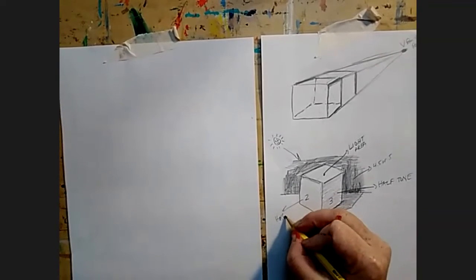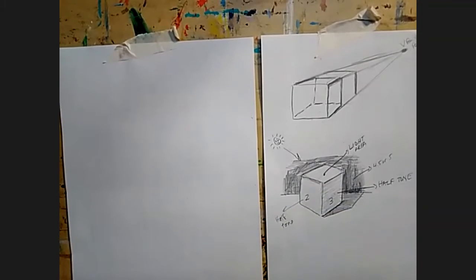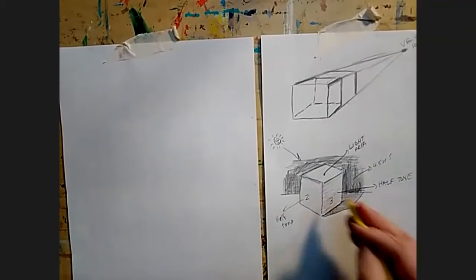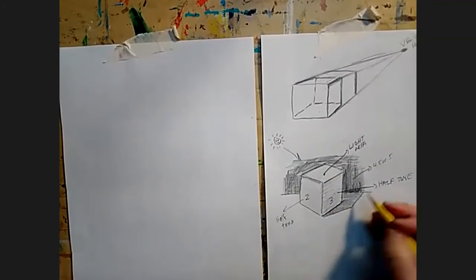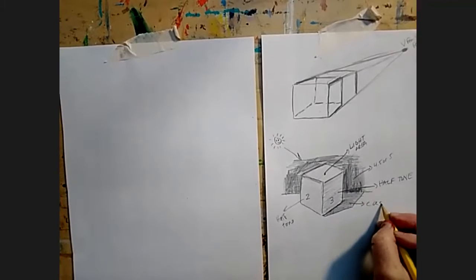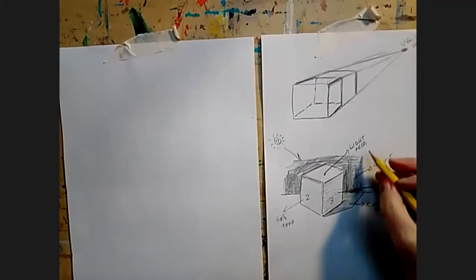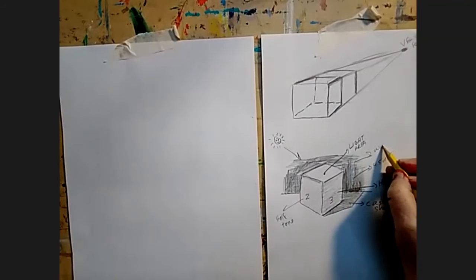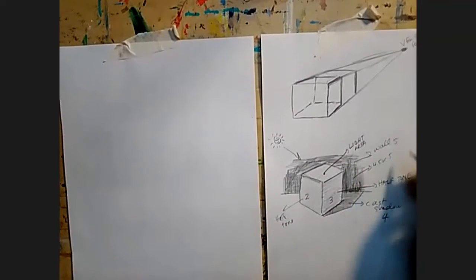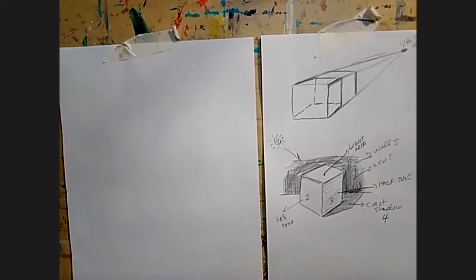A halftone means somewhere between dark and light. This is light. This is a 2 halftone. This is a 3 halftone. This is a cast shadow. That's like a 4. This is the wall. It's a 5. Okay. So go ahead.